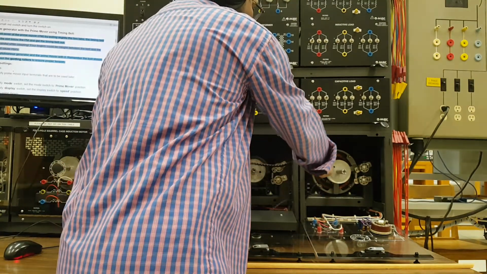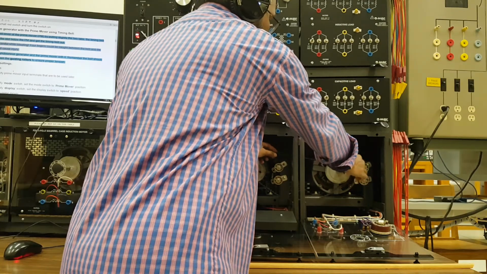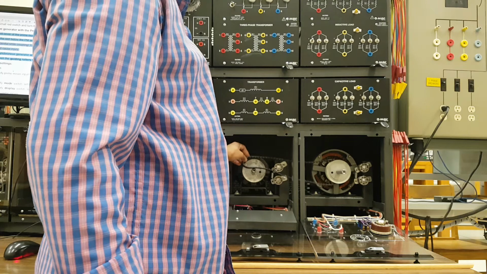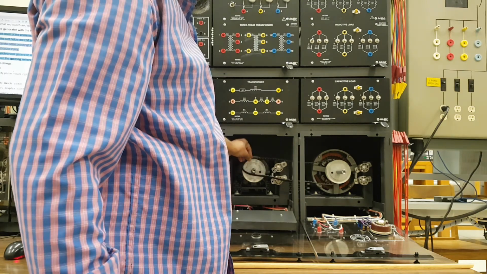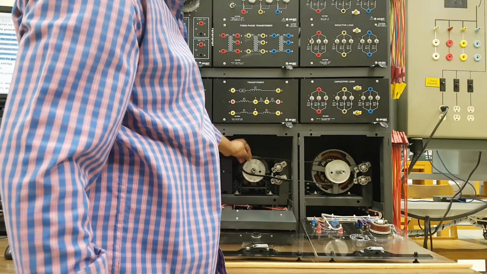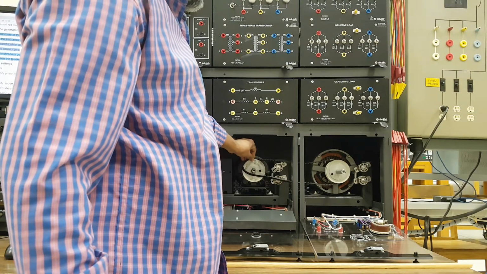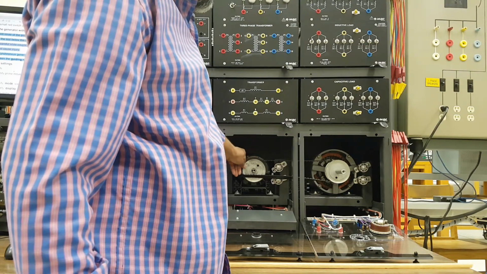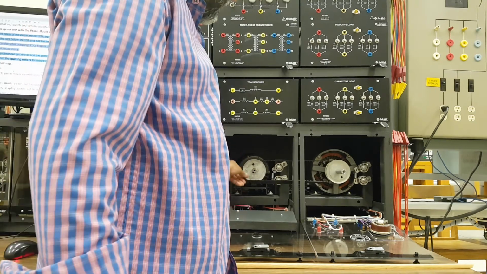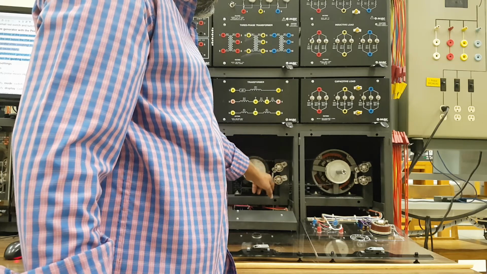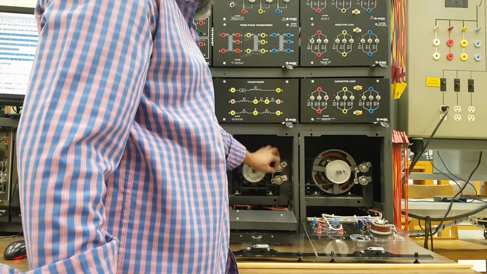I generally put the belt on one of the pulleys, and hold on to the other pulley. I put the belt on the other pulley, and at the same time I turn it in the clockwise direction. It will go inside.